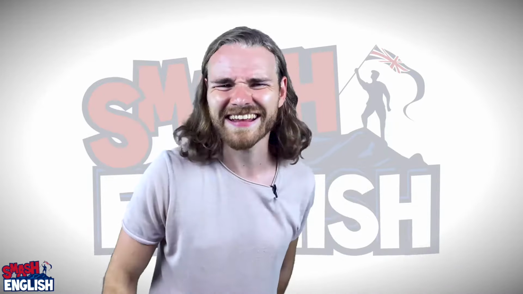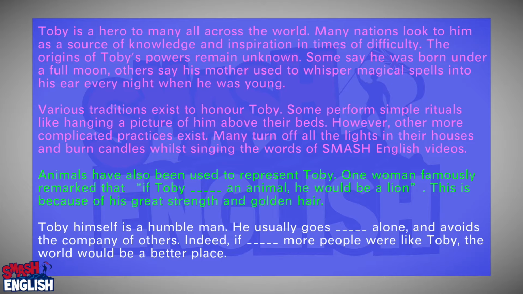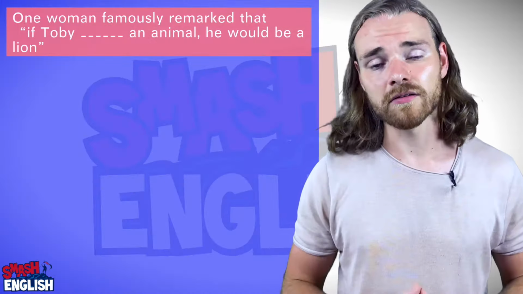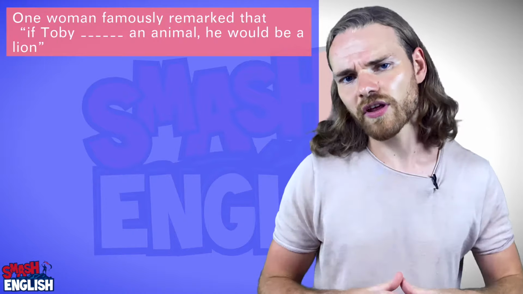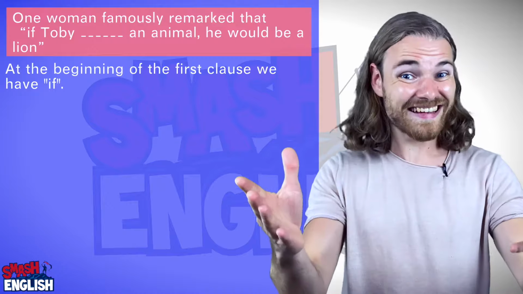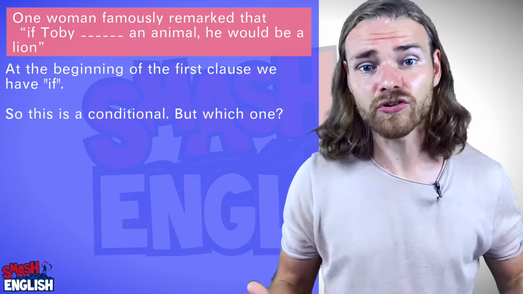Animals have also been used to represent Toby. One woman famously remarked that if Toby were an animal, he would be a lion. This is because of his great strength and golden hair. There are two possible answers here. We have two clauses, and in the beginning of the first clause, we have if. This means this is a conditional structure.